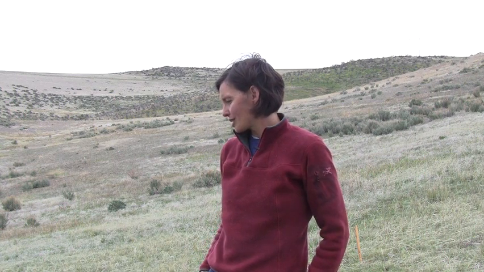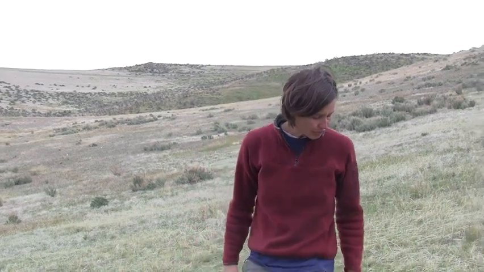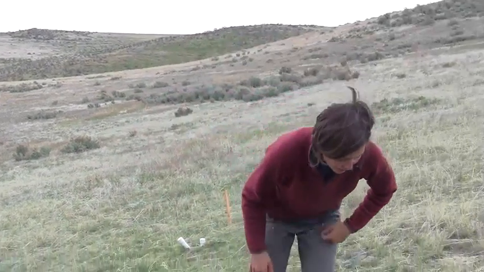We can start here with the native plot that is just nearby. Okay, so this is the native plot, and this will be our control in everything we measure. The idea is that this is how these processes were before they were invaded.